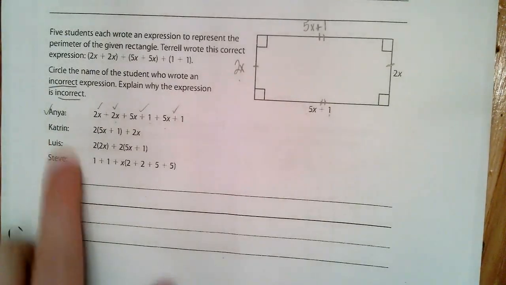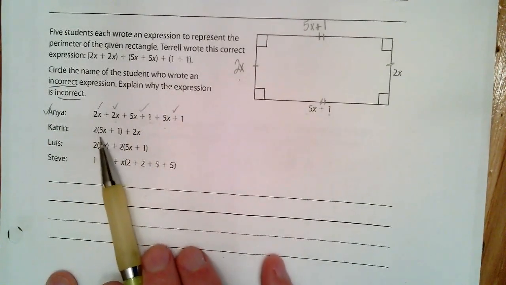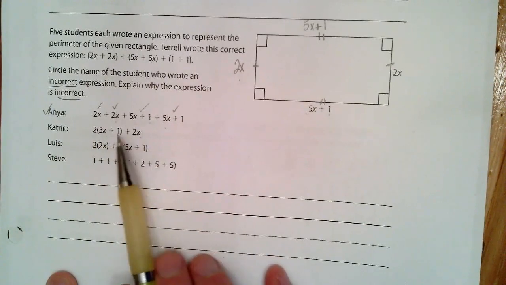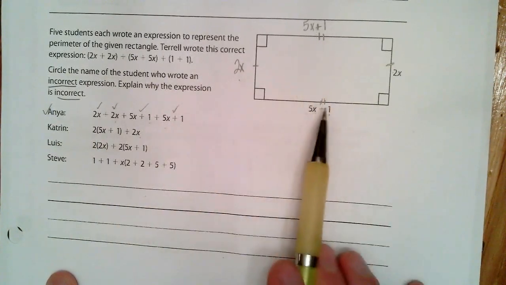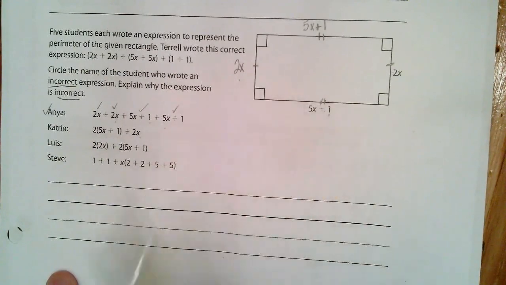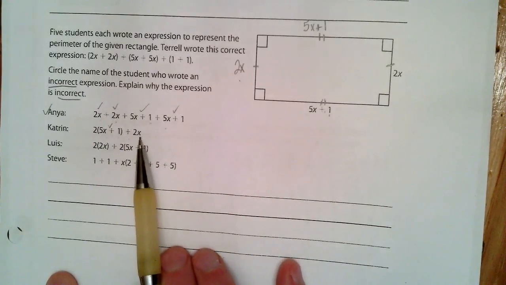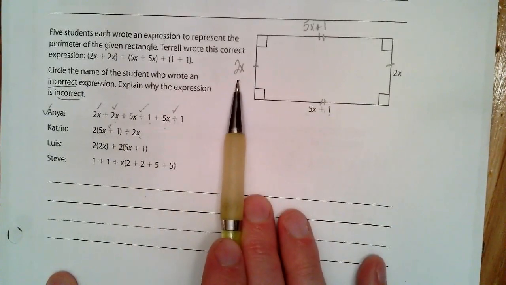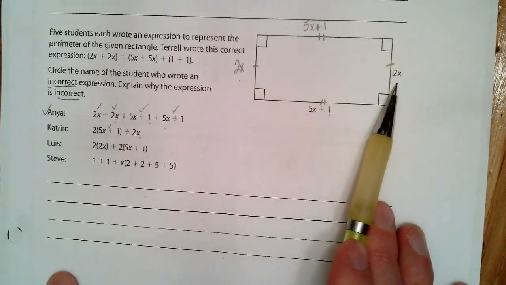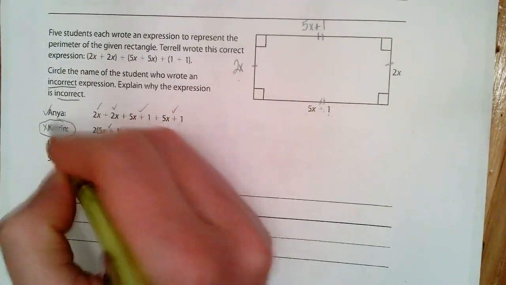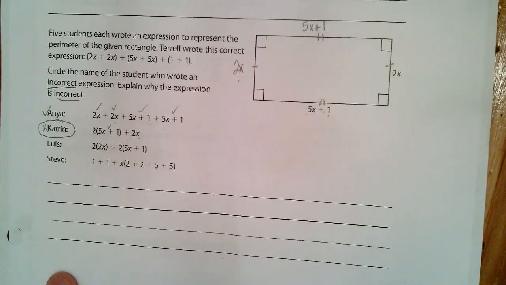Okay, Katrine says that there are two 5x plus 1s plus a 2x. Okay, well I've got 1, 2, 5x plus 1. So that part is right. And then I have plus 2x. Well, I've got a plus 2x here, but I've also got another plus 2x over here. So she did not account for both of those, so Katrine is incorrect.